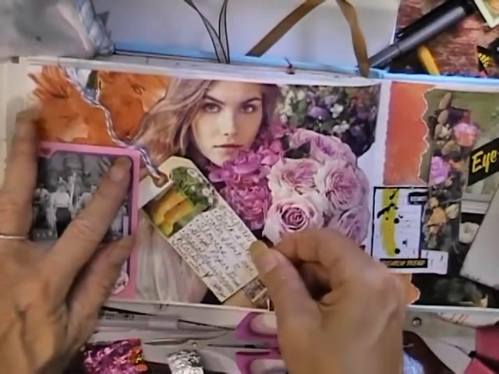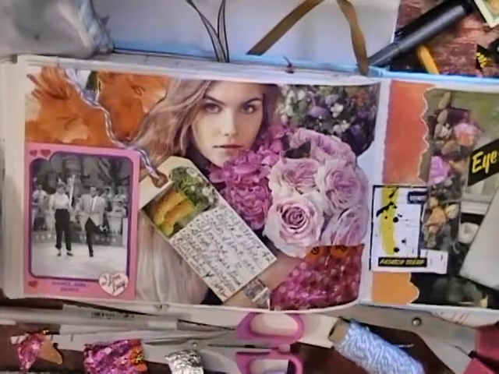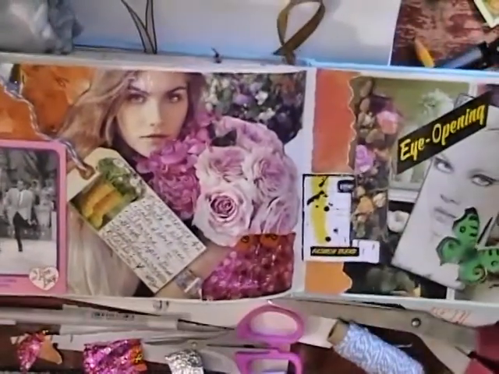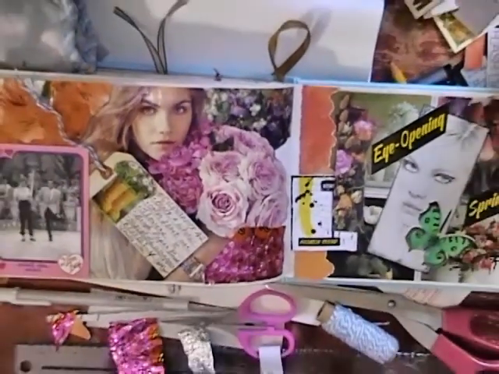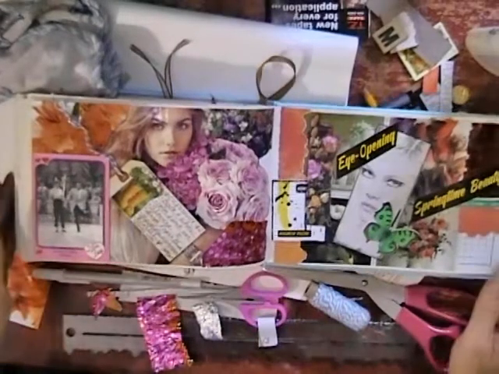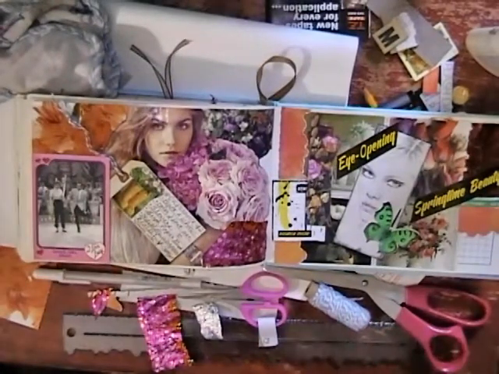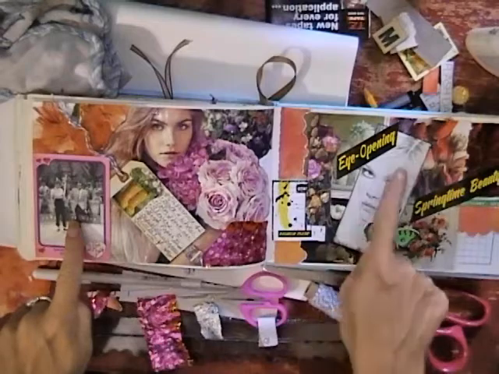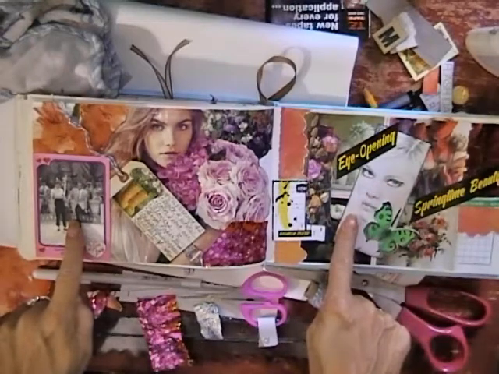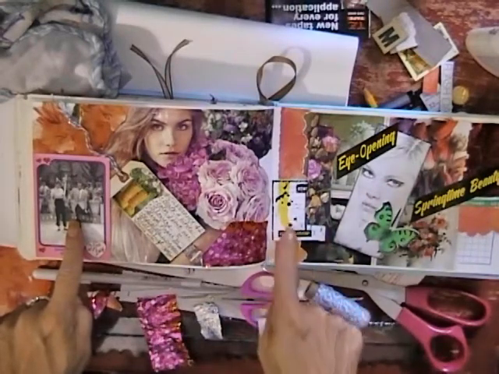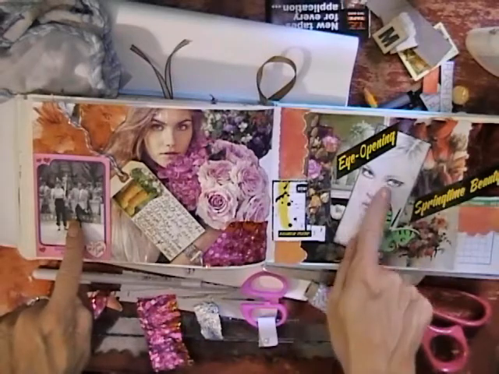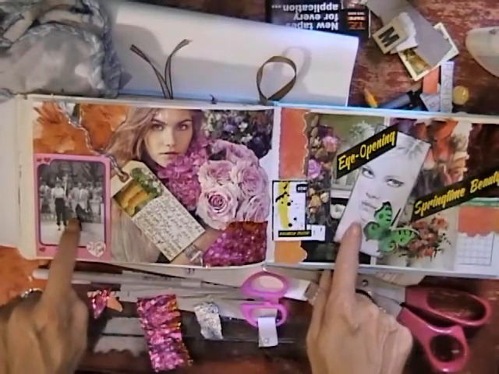Alright, so I'm done. Let's see now. We've got to do both sides. I'm going to back up a little bit so I can do both sides. Alright, so black and white. There. There. And I guess here too, even though it has yellow in it. But there's the black and white.